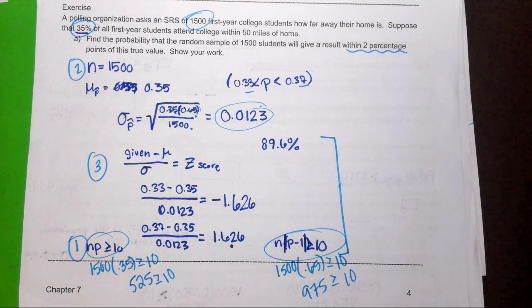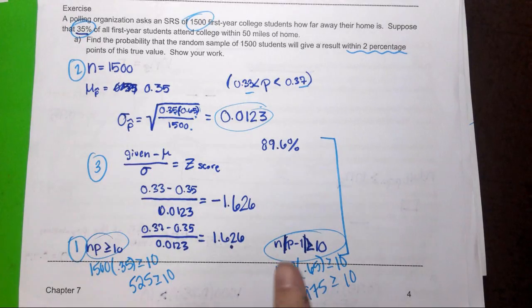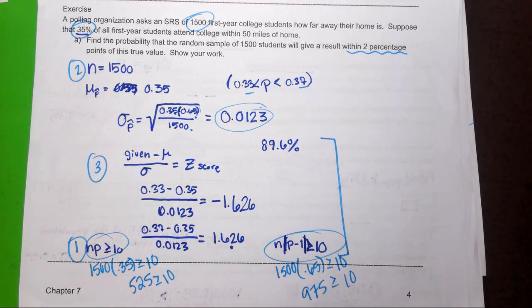Why z-scores? And then we were discussing how the first step should actually be, before we even start listing off anything or trying to solve, the first thing we should do is this 10% thing, or they call it the law of large numbers, or however you want to remember it. We've got to see if n times p or n times 1 minus p is bigger than or equal to 10.